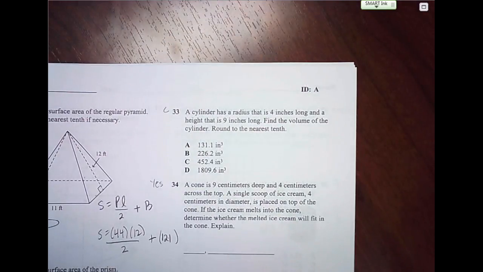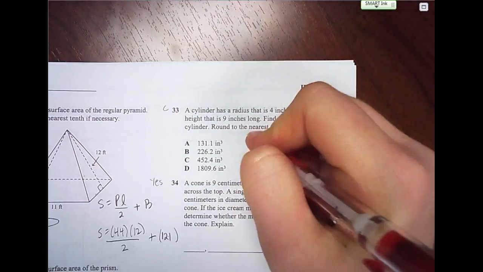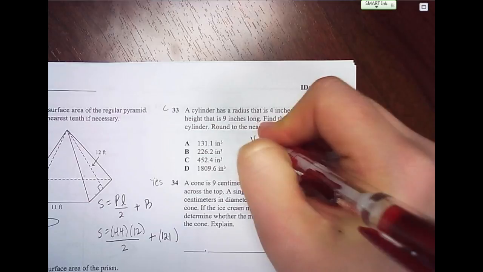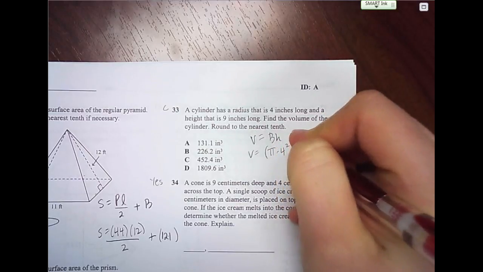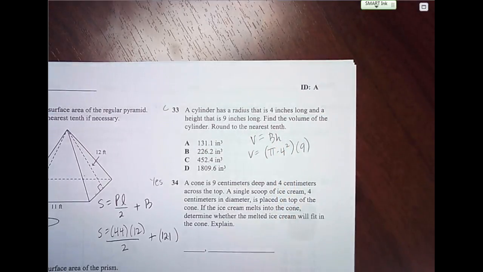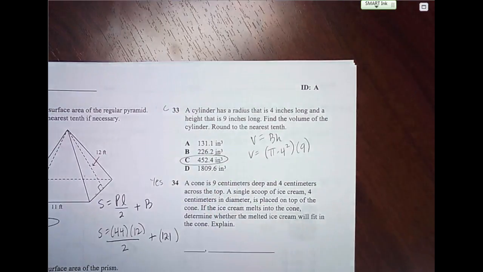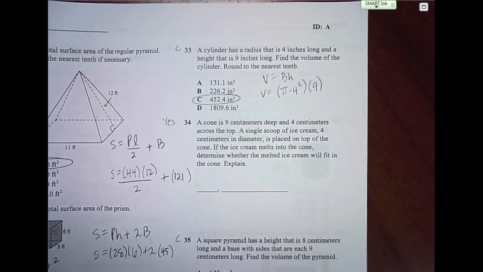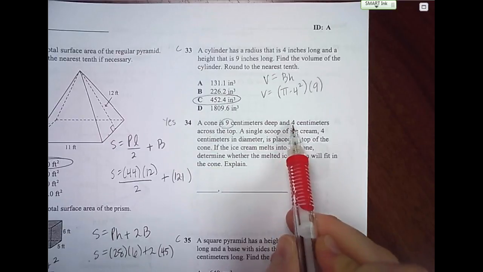33, a cylinder has a radius that is 4 inches long. Find the volume of the cylinder. So volume equals base times height. The base is a circle, so pi r squared times the height. So 9 times 6 pi, 452.4.